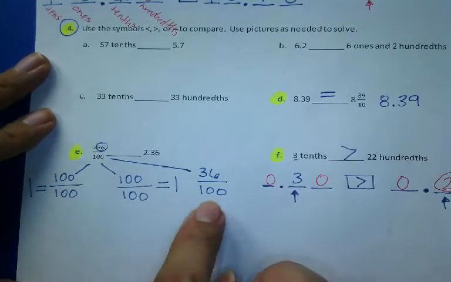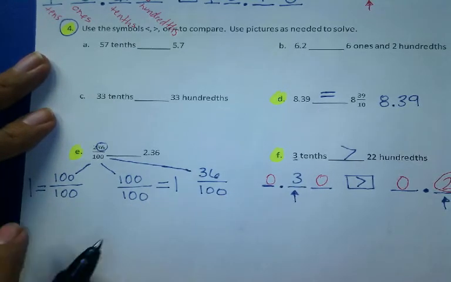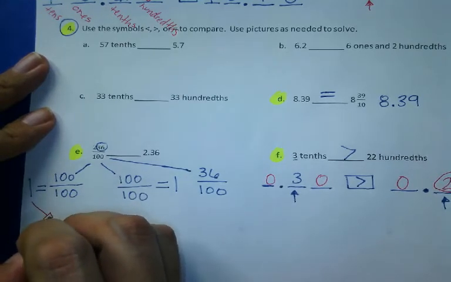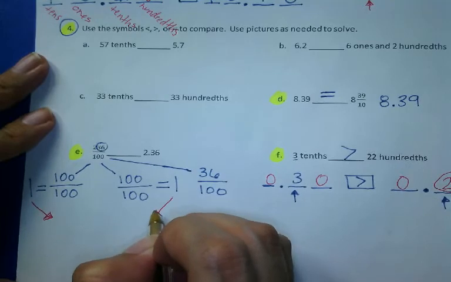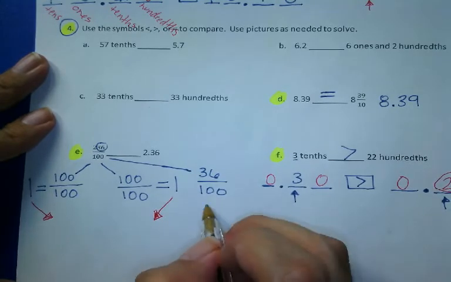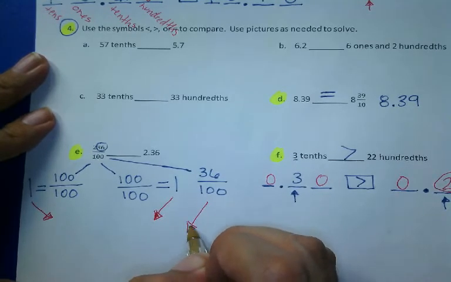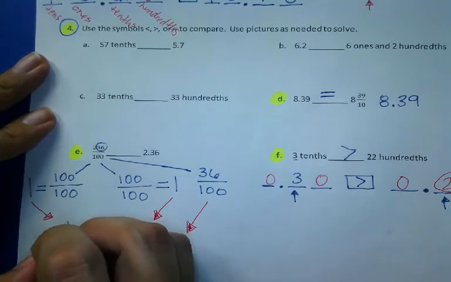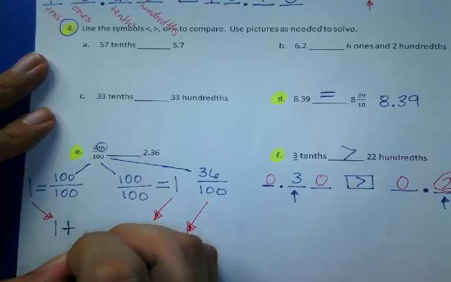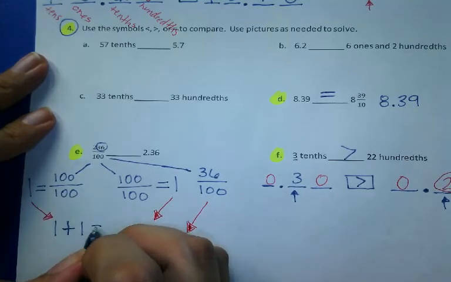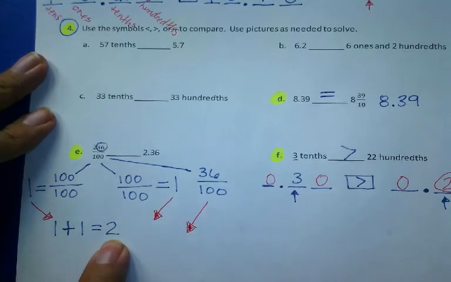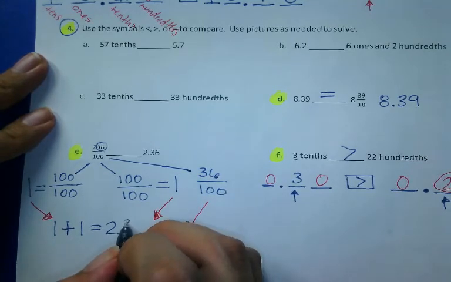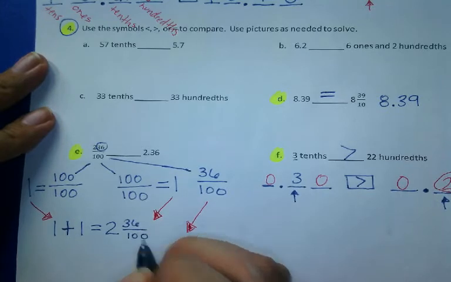And if I write this in decimal form, I am bringing down this 1 whole, bringing down this whole, and bringing down the leftover fraction. So 1 whole plus 1 whole equals 2, and the fraction that I was left with, 36 hundredths.